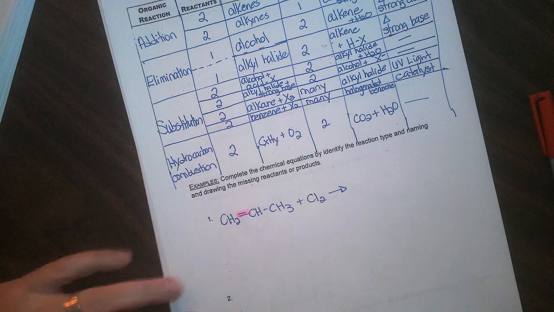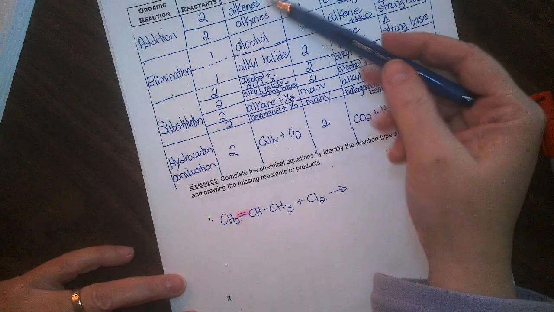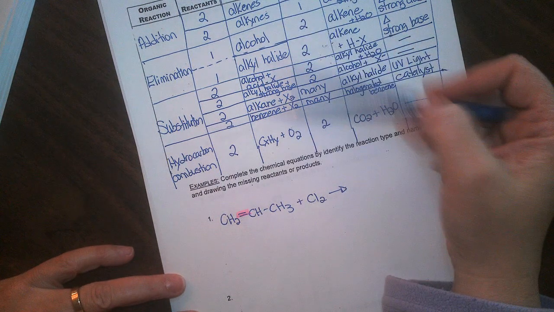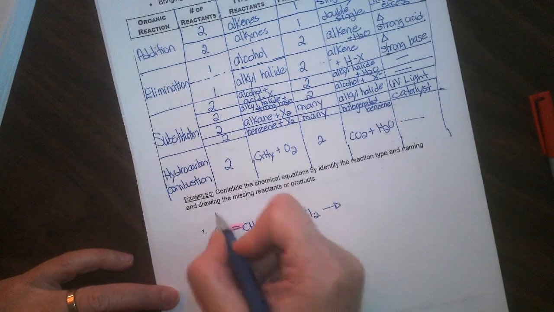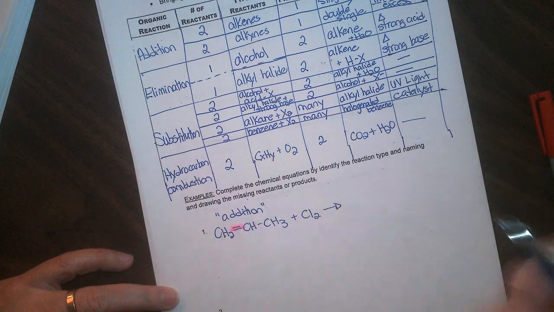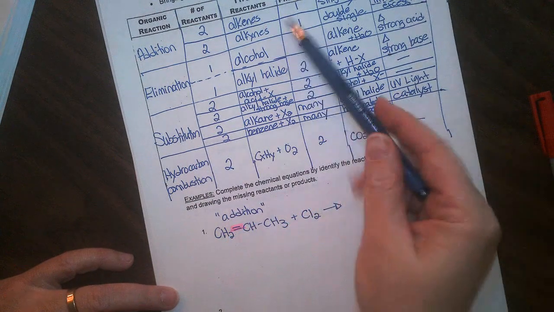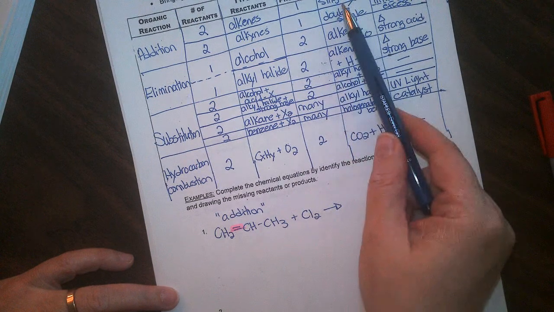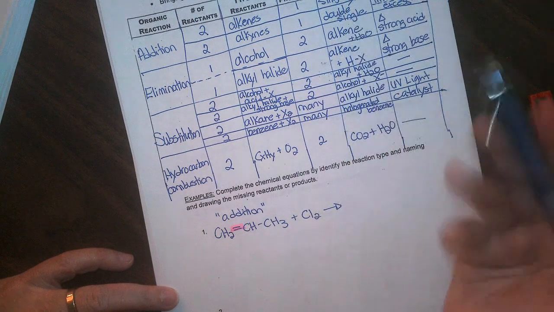So when I look up here, my reactants, where do I see a double bond? Addition. This is an addition reaction. So I'm going to end up with one product that's going to have a single bond.